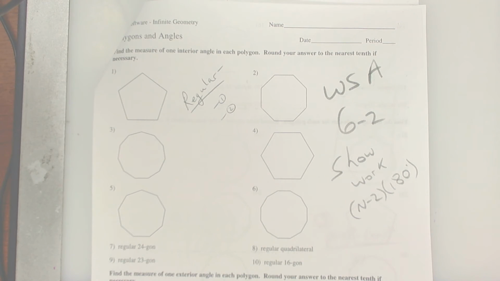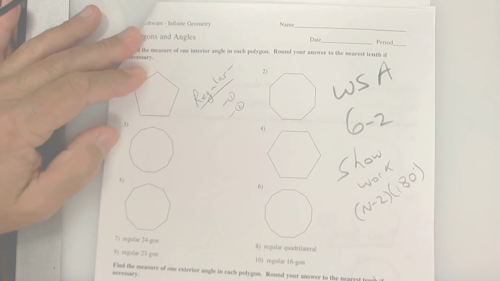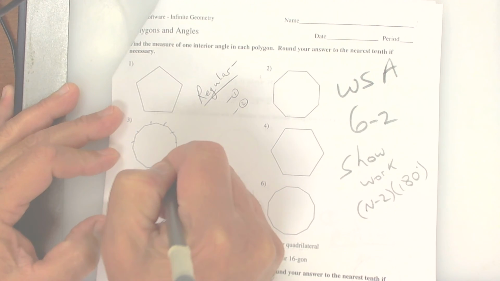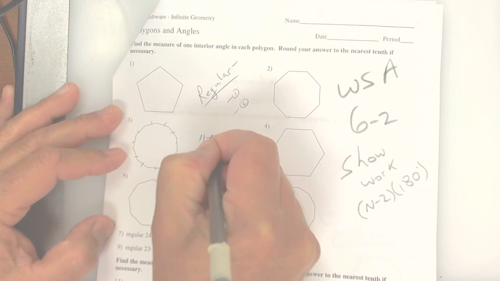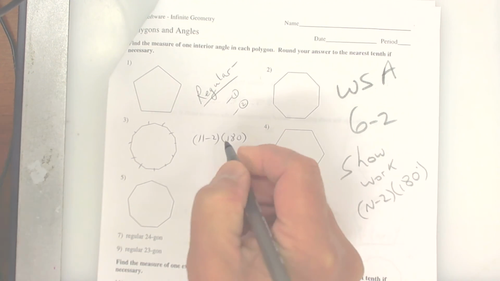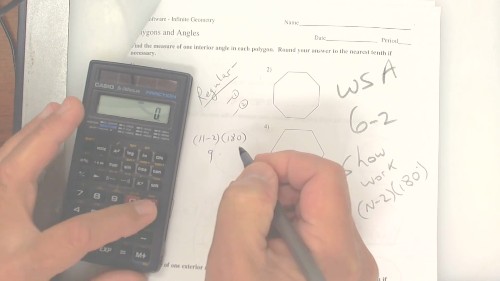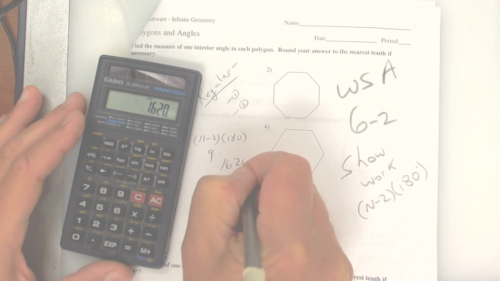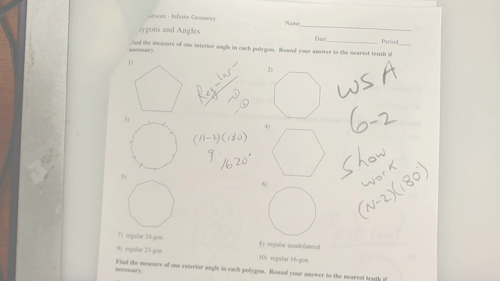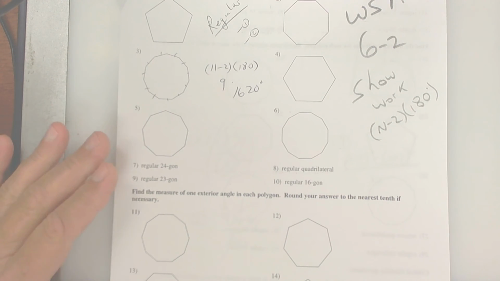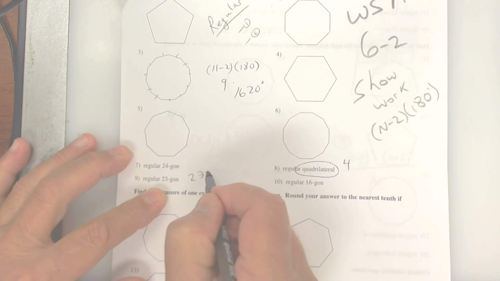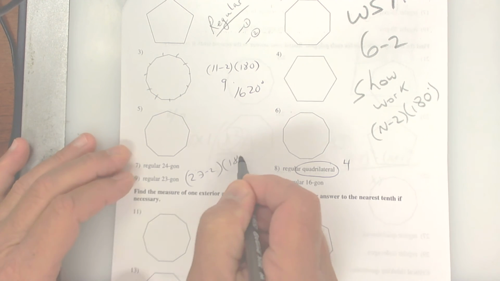Okay, regular, remember the sides are equal and angles are equal. This one's regular. This one is regular. Let's see how many sides this thing has. 1, 2, 3, 4, 5, 6, 7, 8, 9, 10, 11. So it's 11 minus 2 times 180. So that's going to be 9 times 180. So 9 times 180 equals 1620 degrees. Okay, that's how you do that. This one is telling you it's a quadrilateral, so it's got 4 sides. This one you're going to do 23 minus 2 times 180, etc.